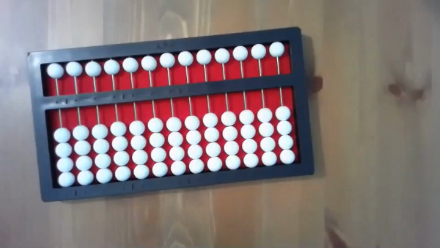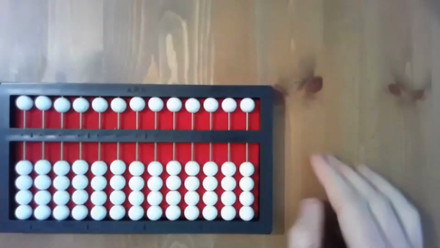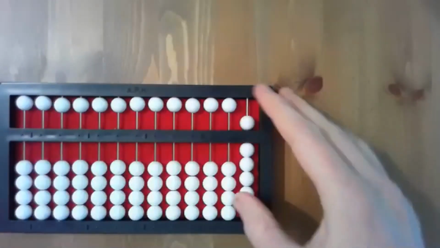All right, so we're moving on. This works as a good strategy for teaching and learning concepts and practicing the facts up through a certain number. So what's the highest number I can set in one column?